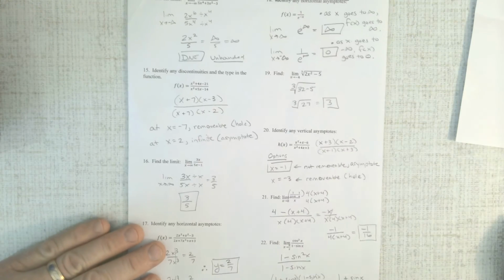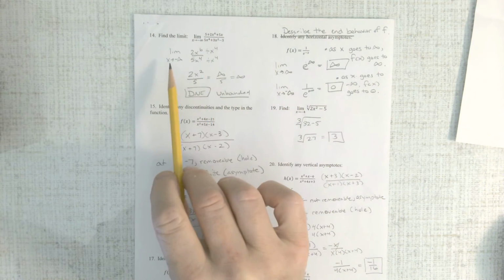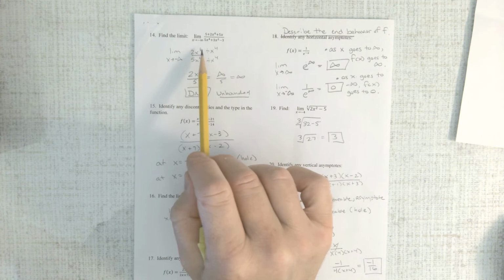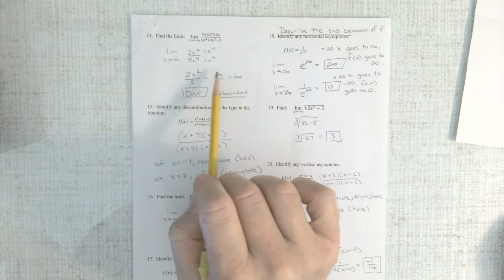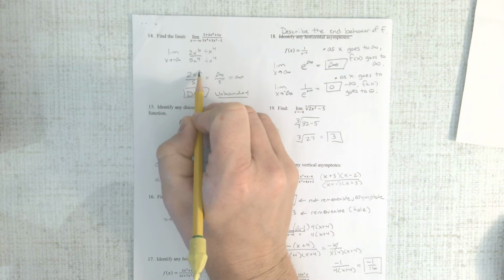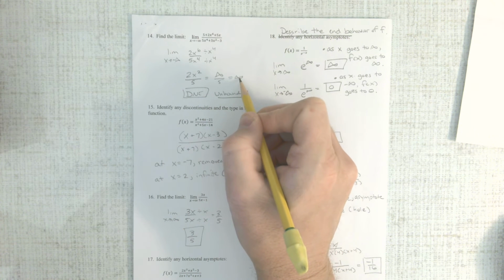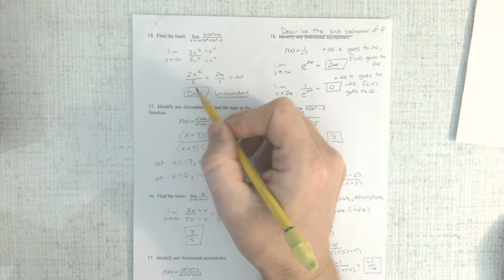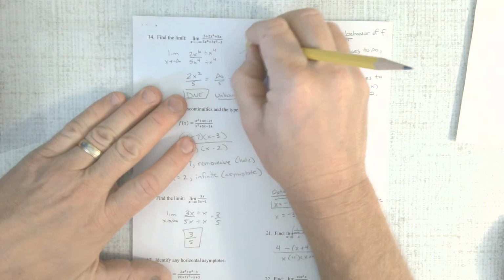And last page, find a limit as x goes to negative infinity. Plug in negative infinity. Again, just the highest powers. Divide here, I have this. Plug in negative infinity, and you've got to be careful here. This is negative infinity squared, which would be positive infinity. That's infinity. That's unbounded.